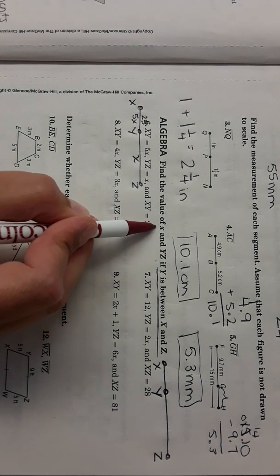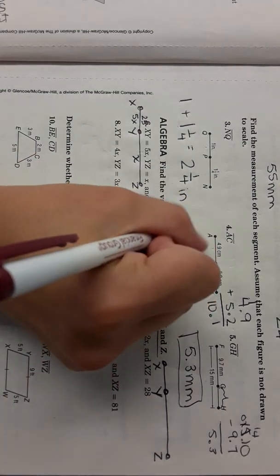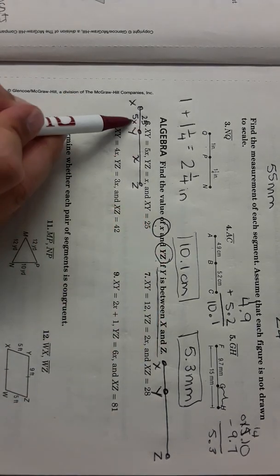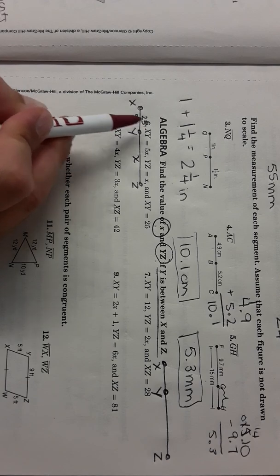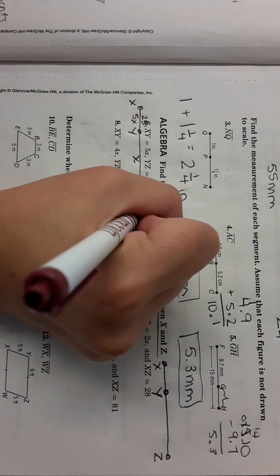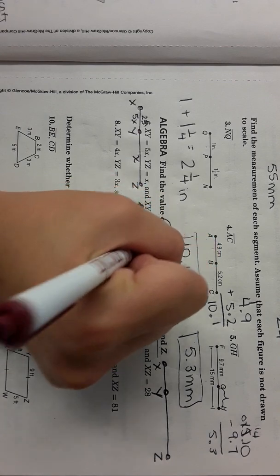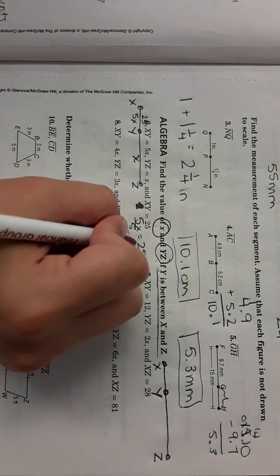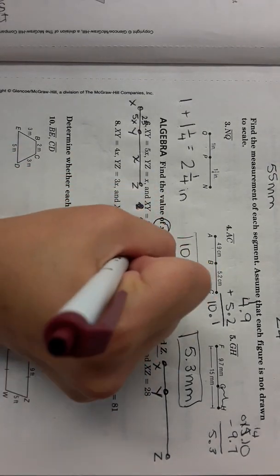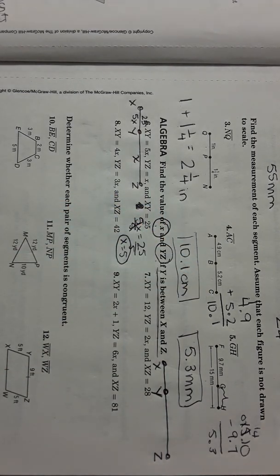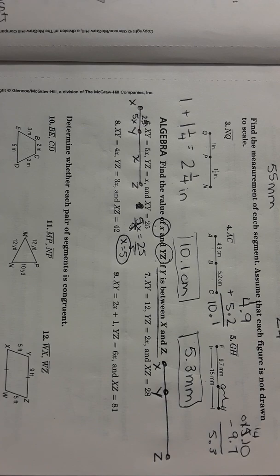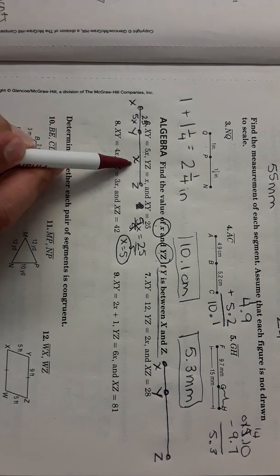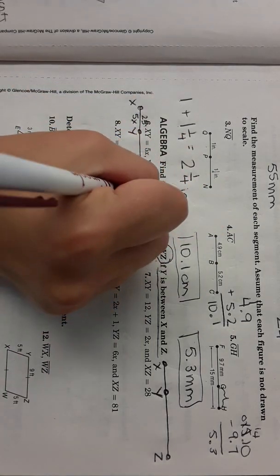From here, I'm going to look back at what they're asking. They're asking to find the value of x and the length of YZ. So to find x in this situation, I notice that 5x is equal to the 25. So I'm going to put that equal and use algebra to solve. So 5x equals 25, so that must mean that x equals 5. That only gives me half of the correct answer. The other half is the length of yz. It says yz is equal to x, so therefore yz equals 5 as well.